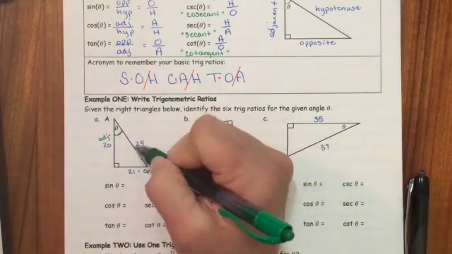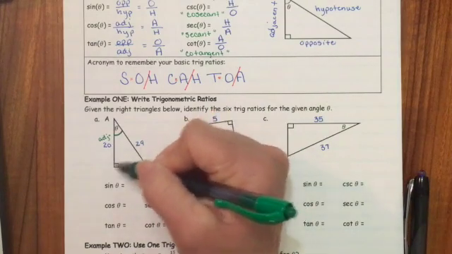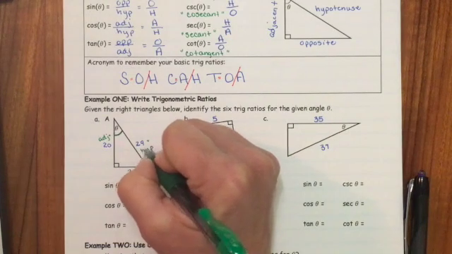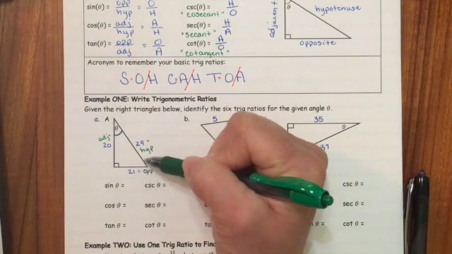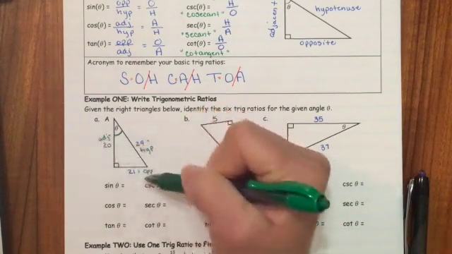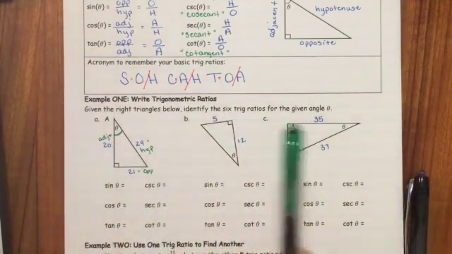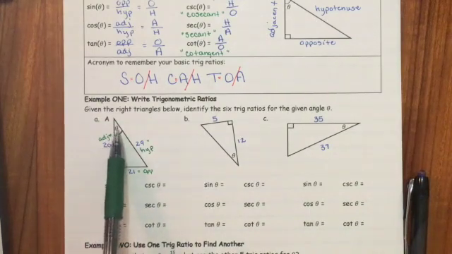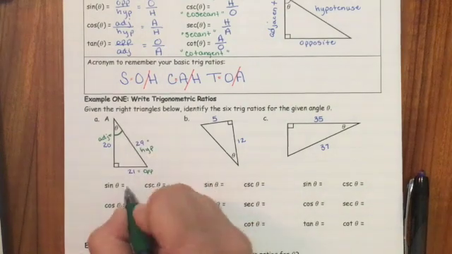And then the side that's opposite the right angle, always the longest side, is called the hypotenuse. So it matters which of the two acute angles I'm interested in, because if I had looked at this one down here, the opposite and adjacent would be interchanged. So for this particular angle, its opposite side compared to its hypotenuse would be 21 to 29.